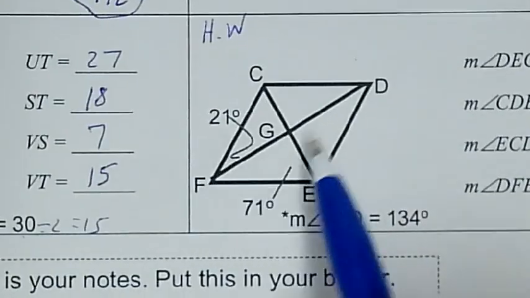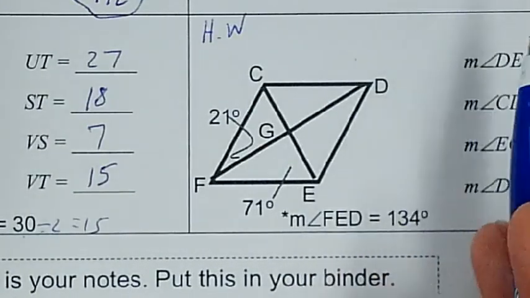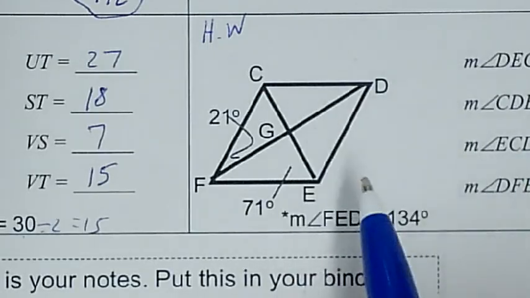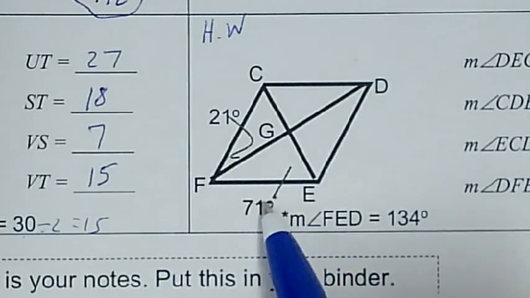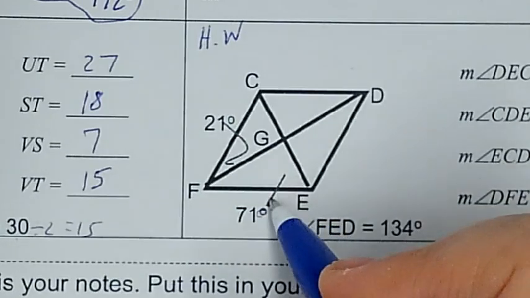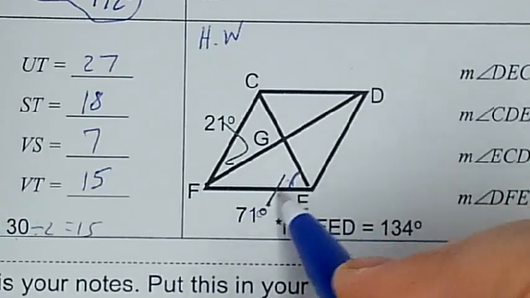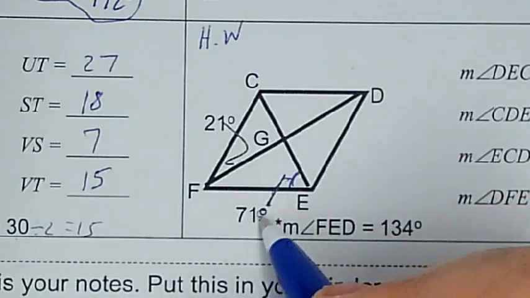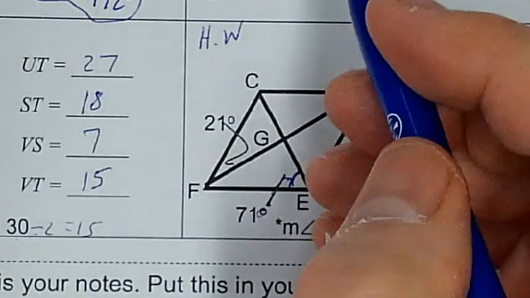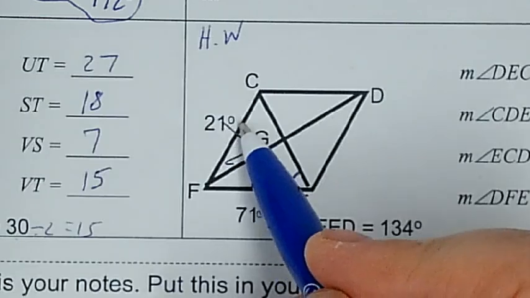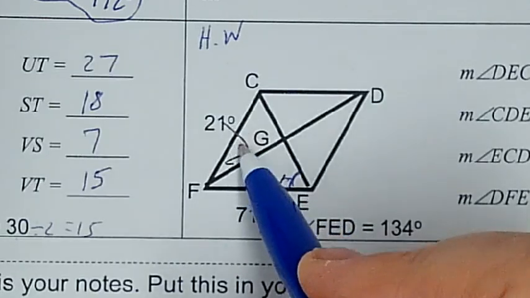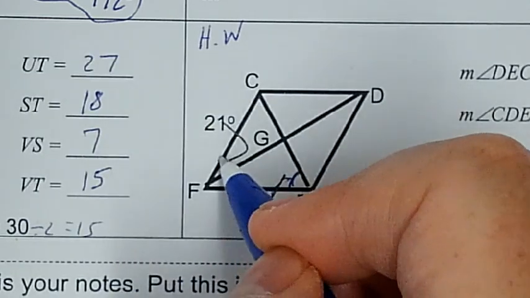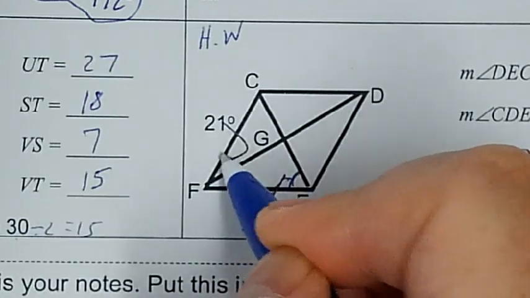This little line, and you see that bubble right there, means you're talking about degrees, which means you're definitely talking about angles. And see where the line goes? That means this angle is really 71 degrees. Over here, you see the little 21 with the bubble and the little arrow pointing to here? They're just saying this angle right here is 21. If you get this one right, I'll give you extra credit.